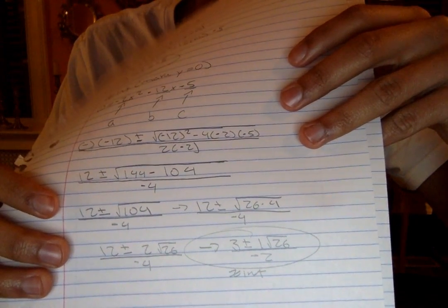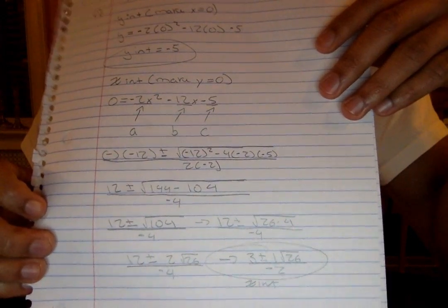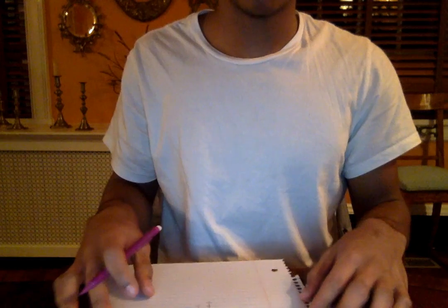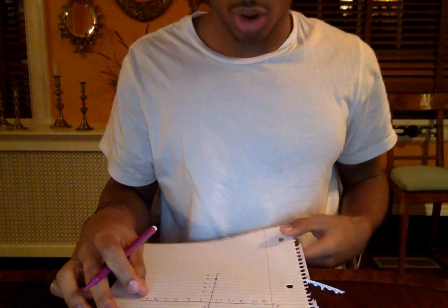And then the other intercept is this, 3 plus or minus, what is it, 1 root 26 over negative 2. We just want to find something that's in the middle and makes sense. So on the other side. What I mean by that is it mirrors what we have on one side.